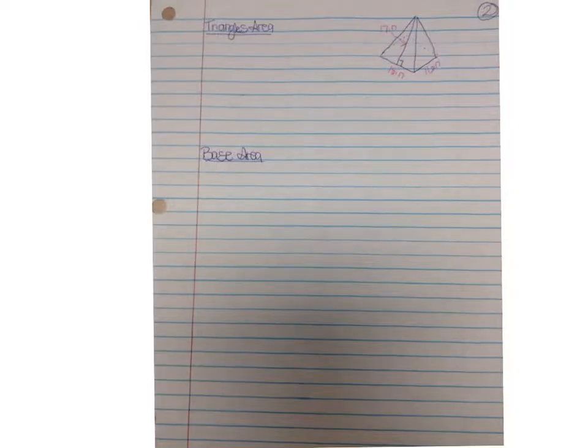Okay, ladies and gentlemen, we're going to figure out the surface area of this square pyramid, and we're going to use a net to find the surface area. So a net is basically when you take that pyramid apart. You pretend like we use an X-Acto knife or some scissors and we cut it all apart and we lay it flat. Okay, so it's going to look like this. We're going to draw it together.